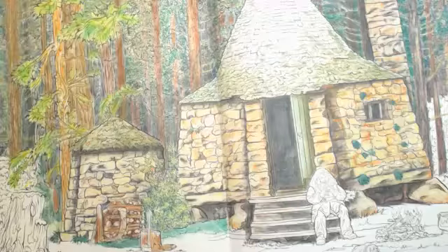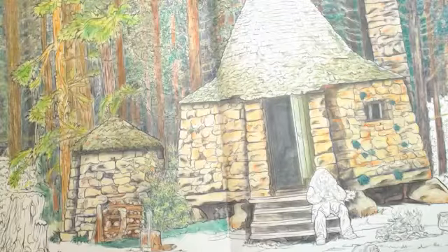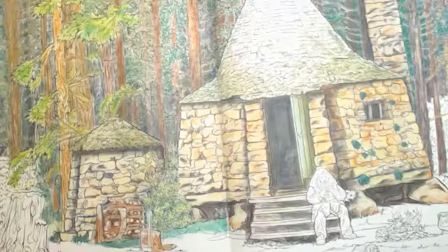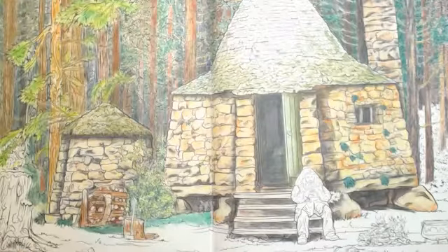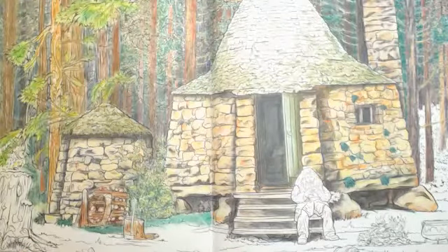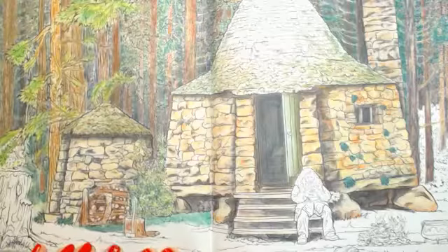So I'm sorry that the sound isn't working. I don't know what I've done. I thought I might have got it better, but I'm not sure now. So that's Hagrid's cottage, and I think that's the end of part 6.